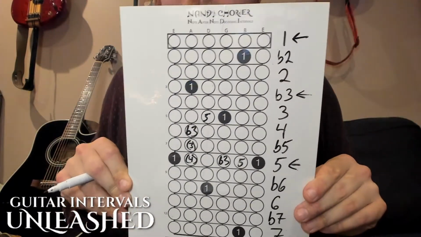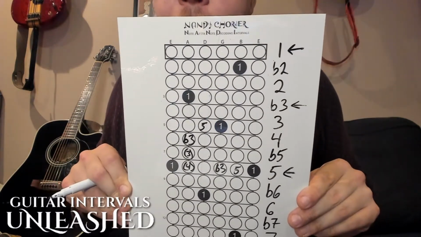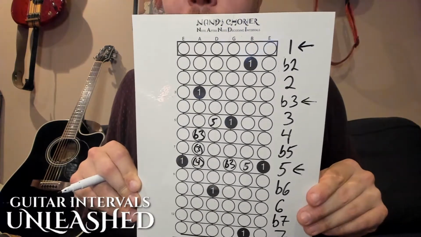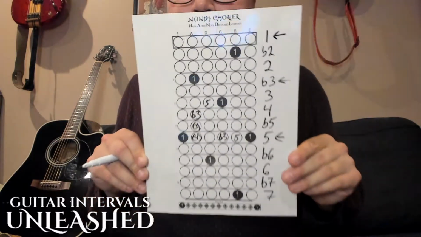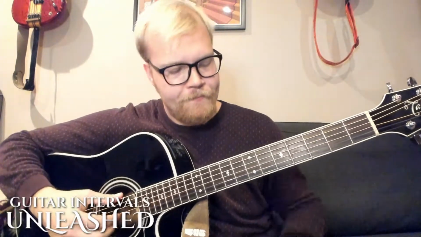So in the G shape, you're going to have the root on the low E, flat third on the A string, fifth on the D string, root and flat third on the G string, fifth on the B string, and root on the high E string. So this is a C minor arpeggio in the G shape.